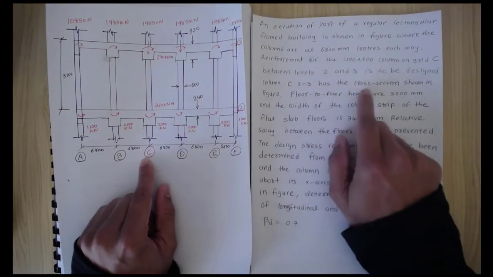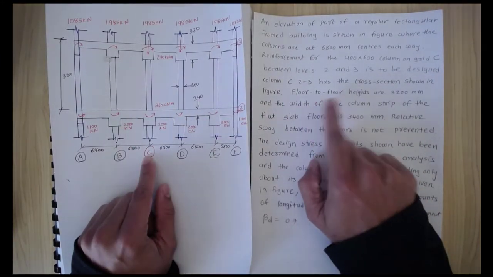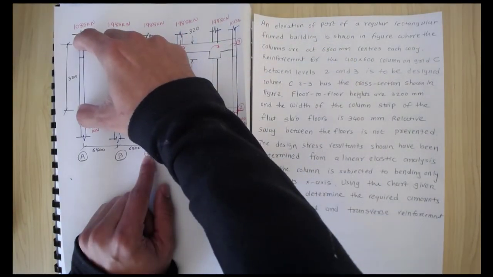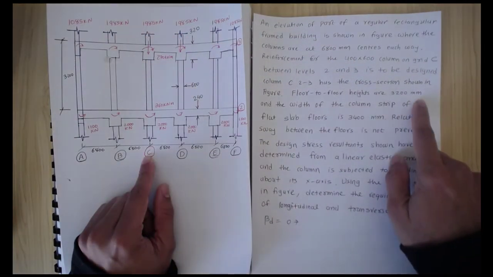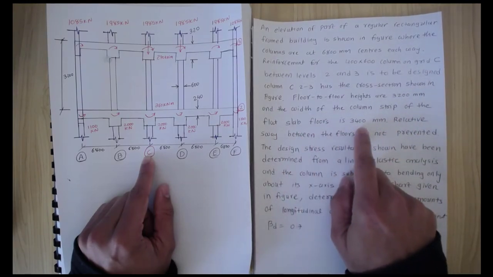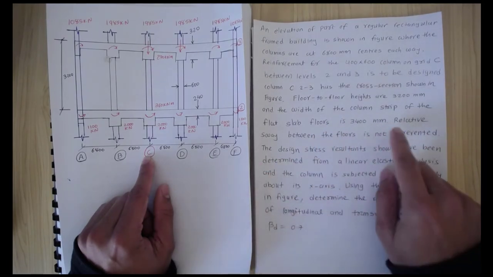Column C has a cross section shown in the figure. Floor to floor height is 3.2 meters, so the distance from this floor to the next floor is 3.2 meters, shown in the figure. And the width of the column strip for the flat slab floor is 3.4 meters, so the width of the strip of the floor is 3.4 meters.